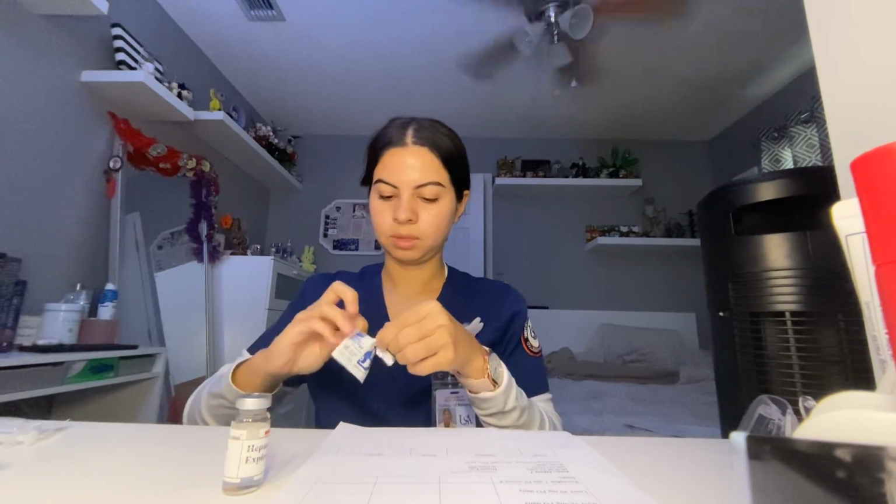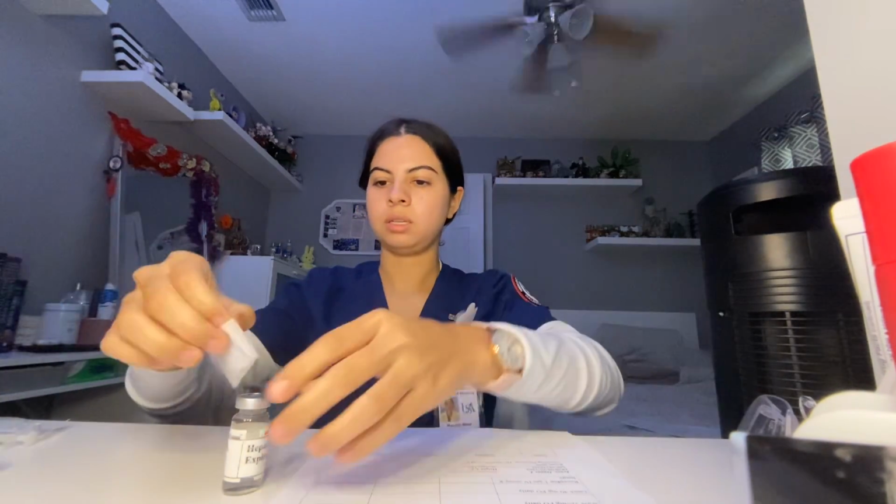So I would get my vial, and I would get an alcohol pad, and I would clean the top of the vial, and I would leave that there just to know that I did clean it.